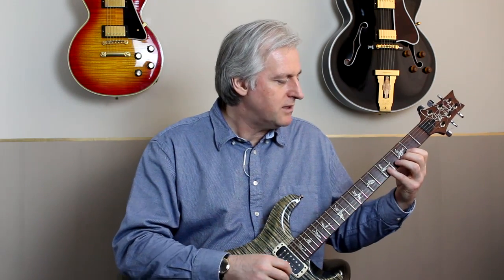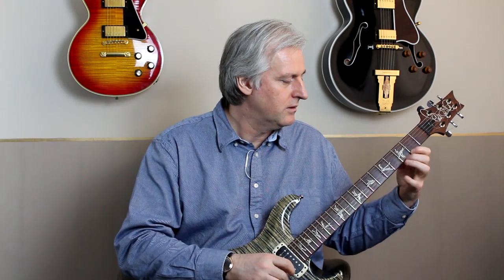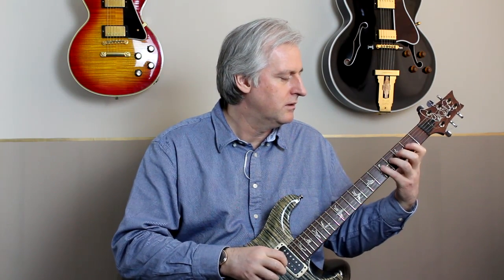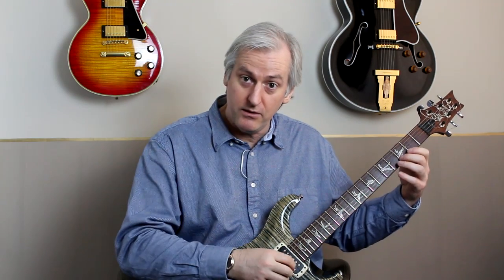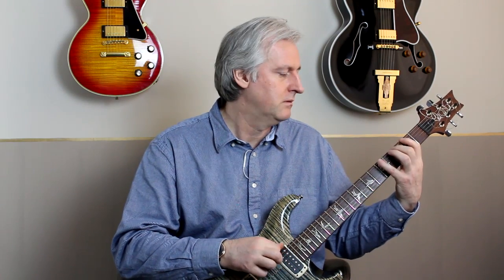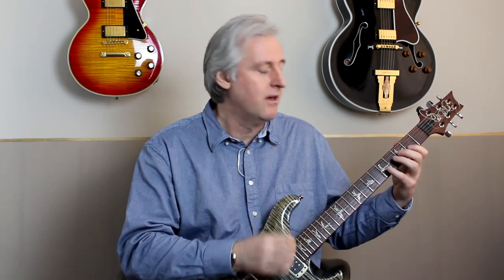But the problem I started finding was around the B string. And the problem with the B string is that there are 2 notes on that string. Which meant that when I was playing lines and runs and moving patterns around the neck, I had to have a special set of rules for navigating across the B string versus all the other strings.